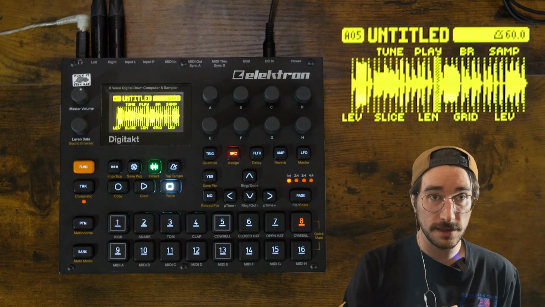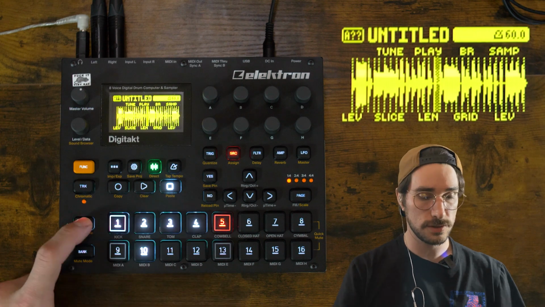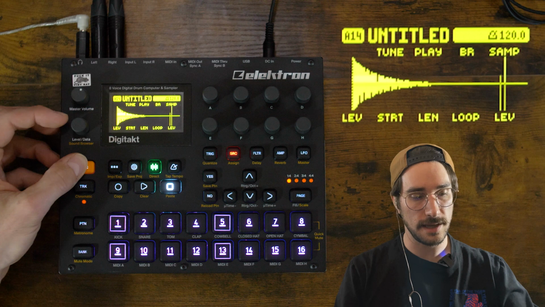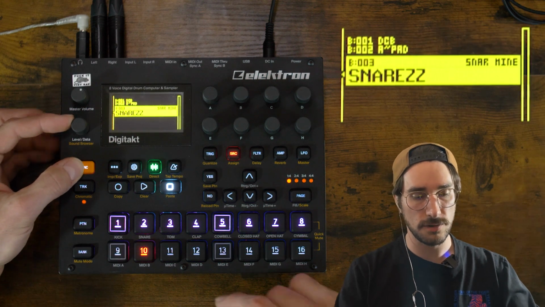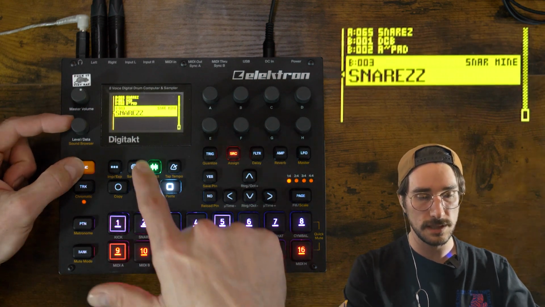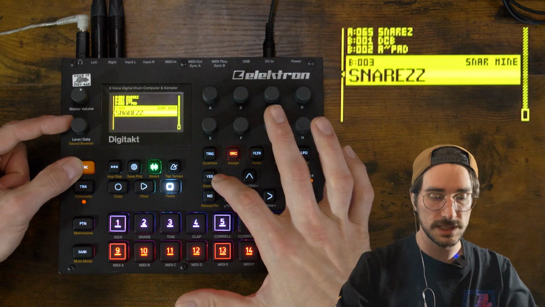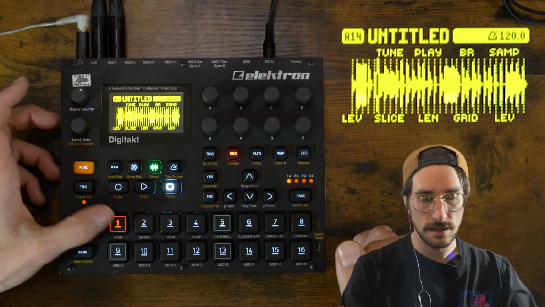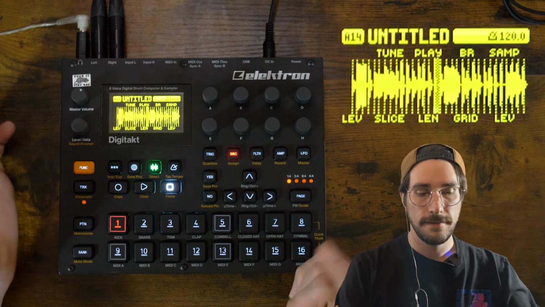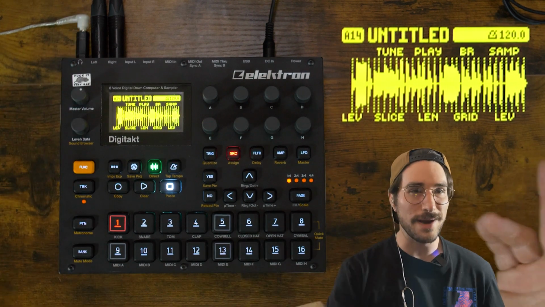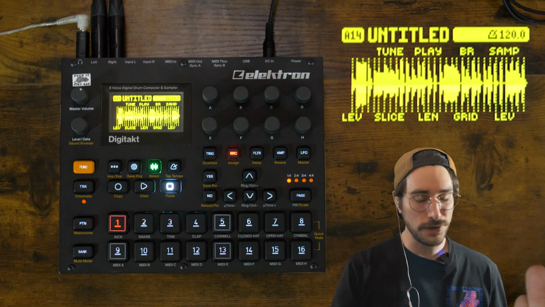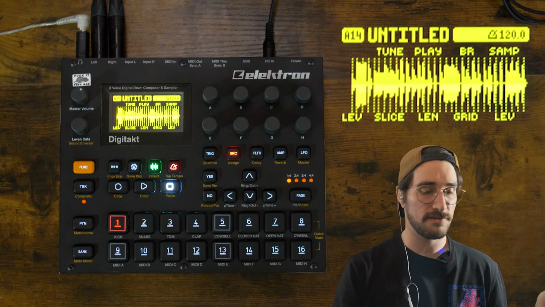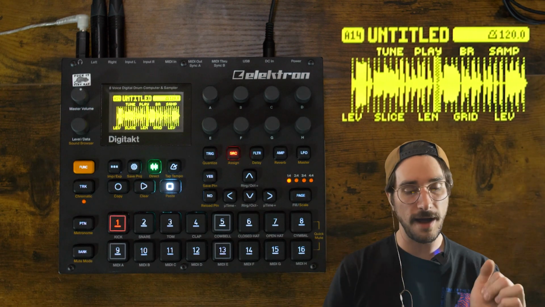So now that we've done that, we could go to a different pattern here, and we could hold function and look at the sound browser, and you'd see that snares is right there. We can hit yes. And there it is. It's good to go. It's ready for us, right? So this is pretty awesome. It's quite excellent. I love having a ton of snares all on one file.